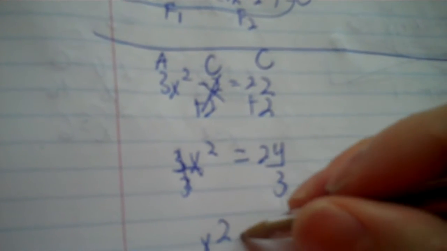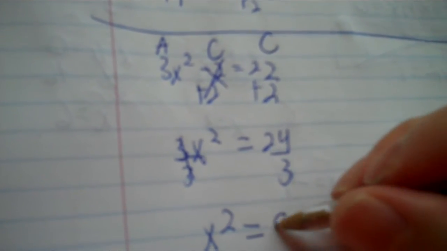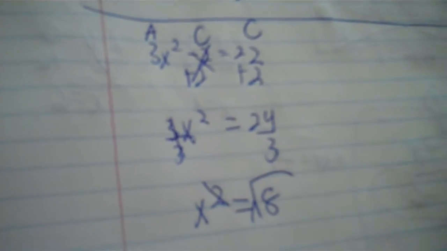Remember, AC's just get the x squared by itself, then apply the square root to the 8. Okay? So square root of 8, 8's not a perfect square, so square root of the number 8, 2.83. So it could be 2.83 or negative 2.83. Either one works.